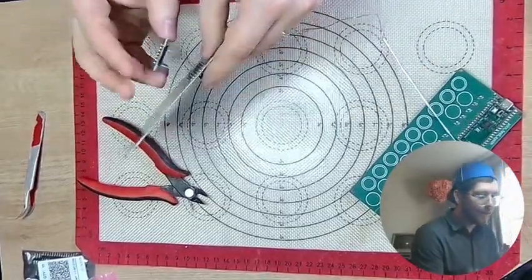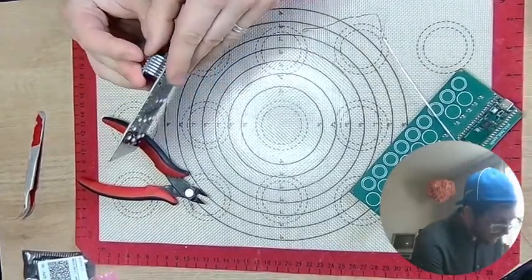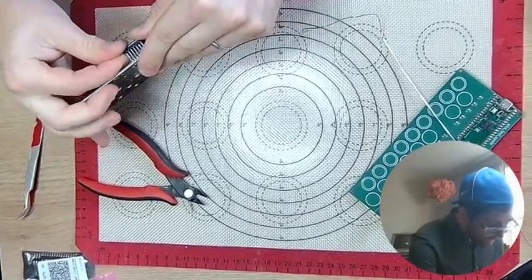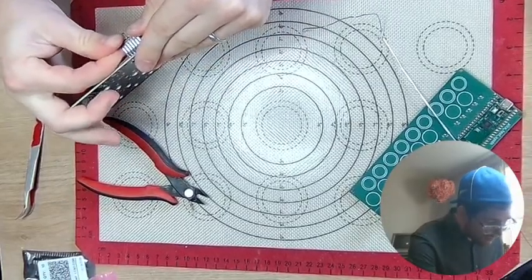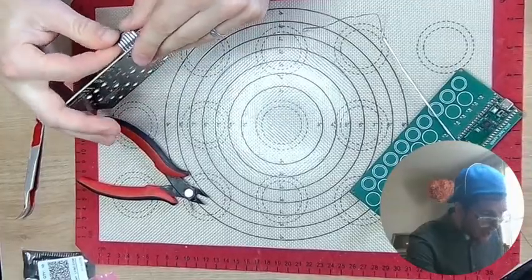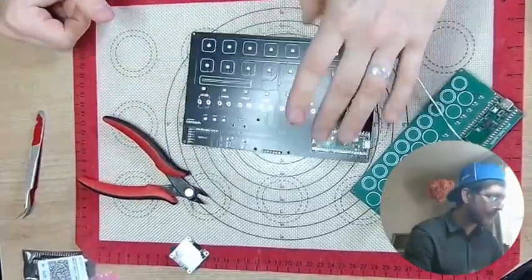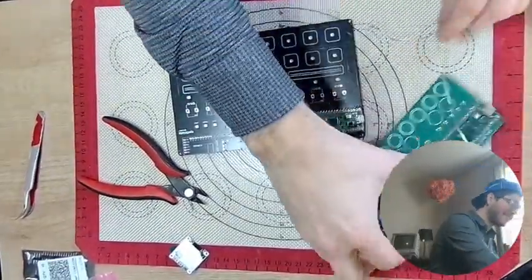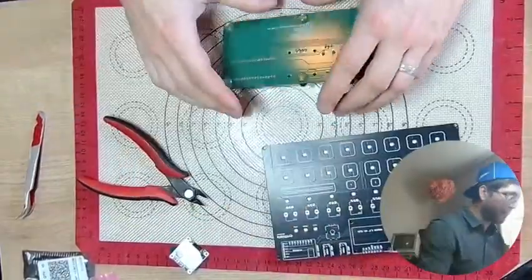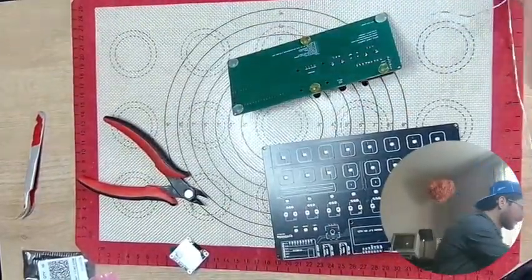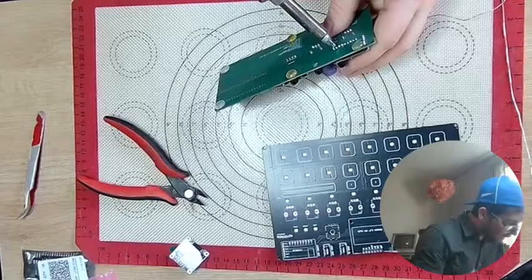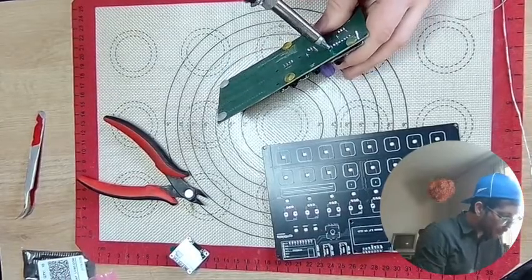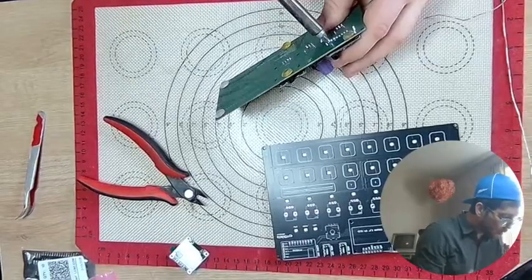If I can get it. Oh, you know what? I think I might need to put short headers on this too, some male ones. One thing at a time. So well prepared for this. Okay, let's get this guy out. And let's desolder our old DAC module. Hopefully it won't take too much time.